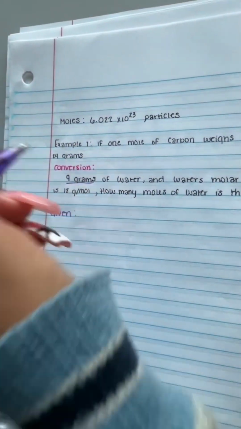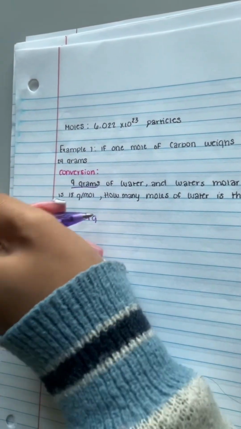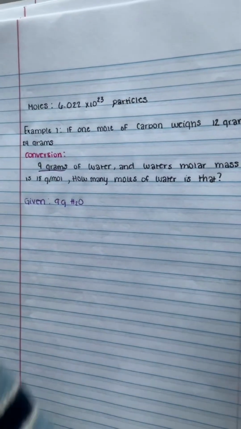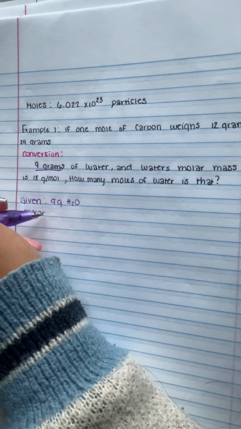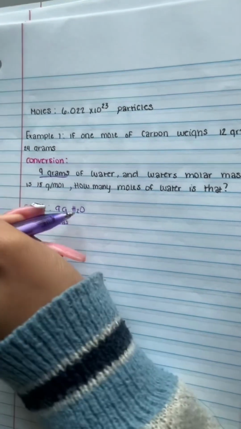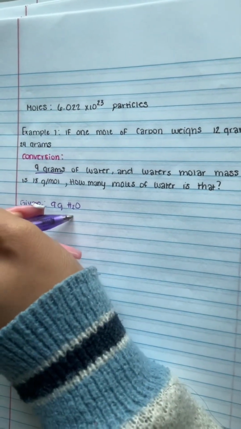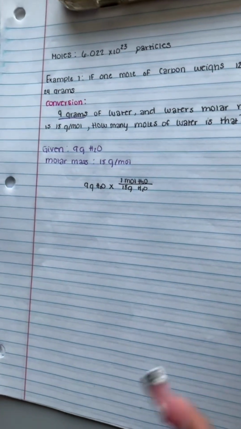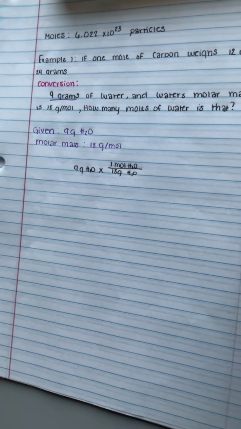So in our given, we have 9 grams of H2O, water. And we also have a molar mass of 18 grams per mole. We write 9 grams of water, then multiply by the conversion factor, 1 mole of water per 18 grams of water. This helps us cancel out the grams and end up with moles.